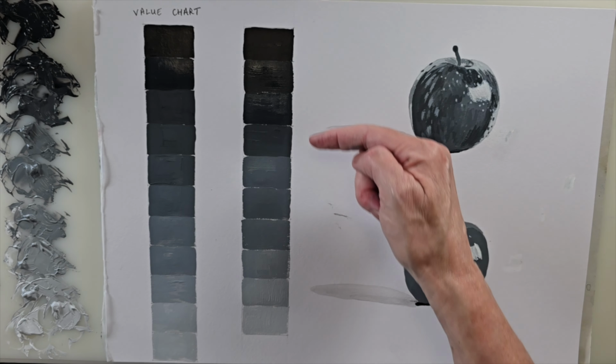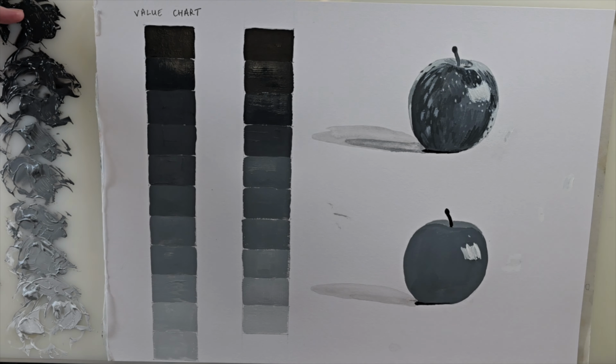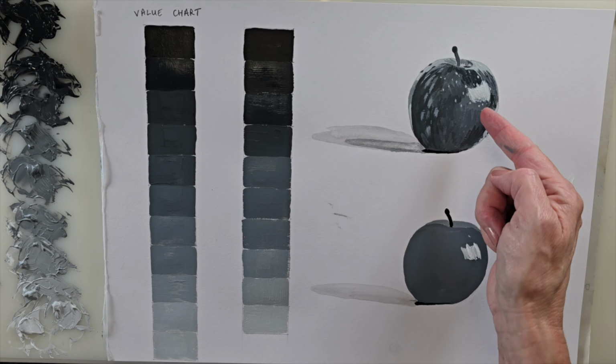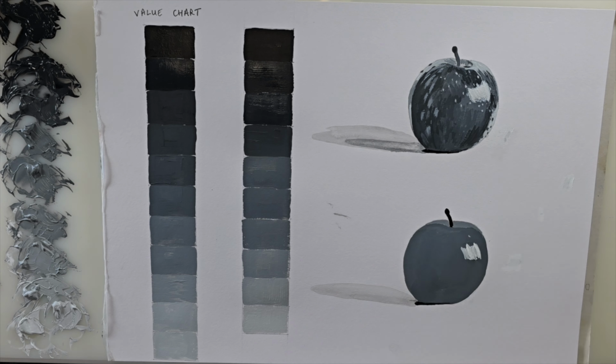And that's our value chart. So I've gradually mixed, as you can see along here. I placed out a little bit of white all the way down, and then I just added in a little bit of black and gently gradated it down. So then you're left with your value chart to complete any kind of painting that you want to do. These are acrylic paints and they dry really quickly, so I would advise to mix a slow drying medium in with them as well.